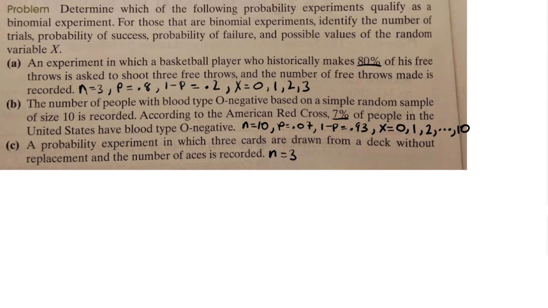Let's take a look at this here. We're drawing 3 cards from a deck, one after the other, but we're not replacing them. So think back to your probability here. If I draw 1 card from the deck, what are we recording? The number of aces. So what's the probability of drawing 1 ace from a deck of cards? It is 1 out of 52.